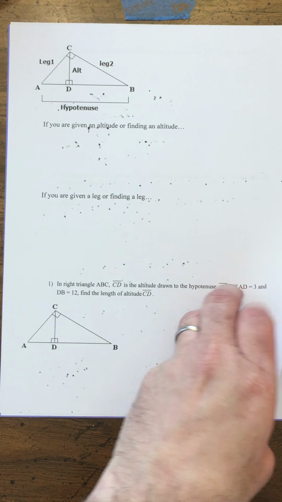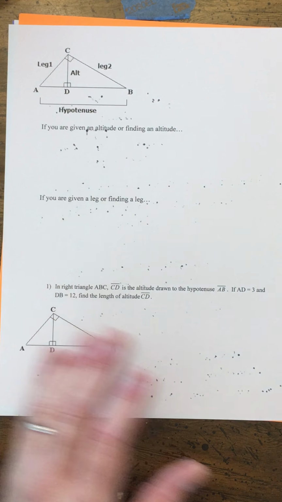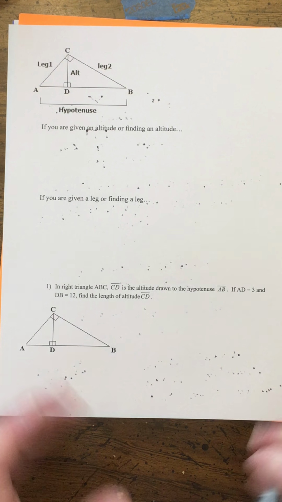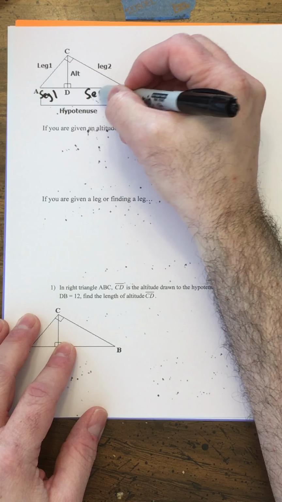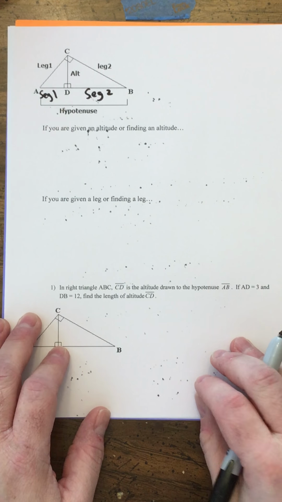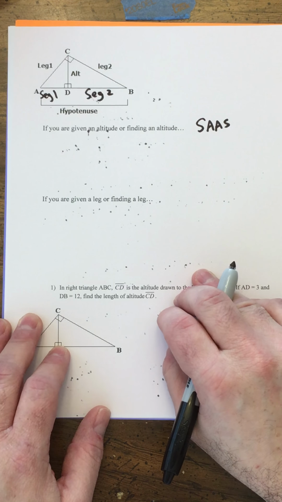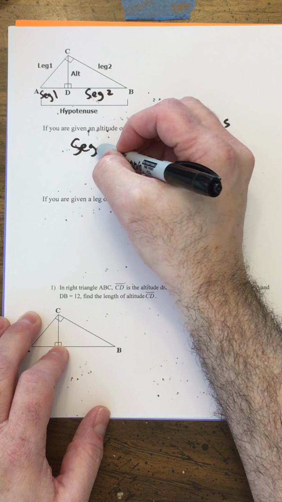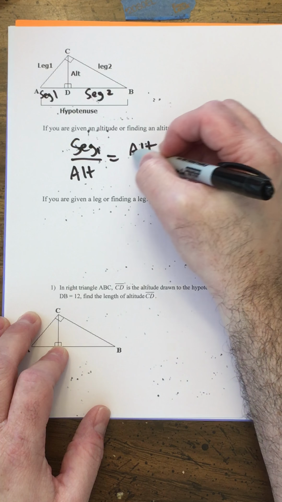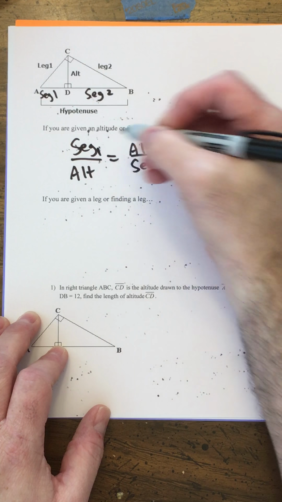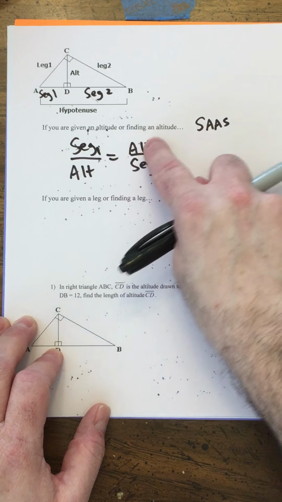All right, so if you are given an altitude, or you're trying to find the altitude, you are going to use, and let me put this down, we're going to call this seg 1, and this is going to be seg 2. We're going to use a shortcut called SAS. What SAS stands for is segment 1 is to the altitude as the altitude is to segment 2. That's a little 1 over there, okay? Notice that we're going to use the altitude twice in this problem.